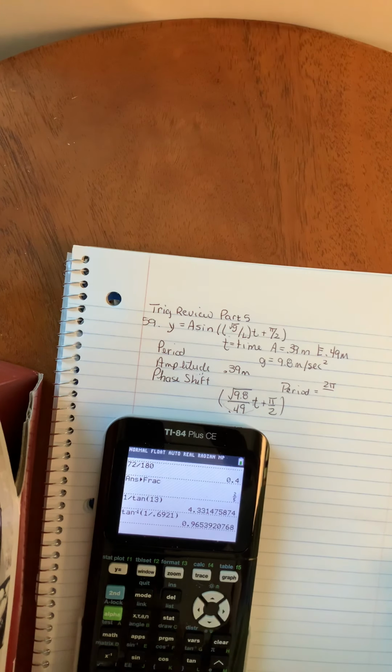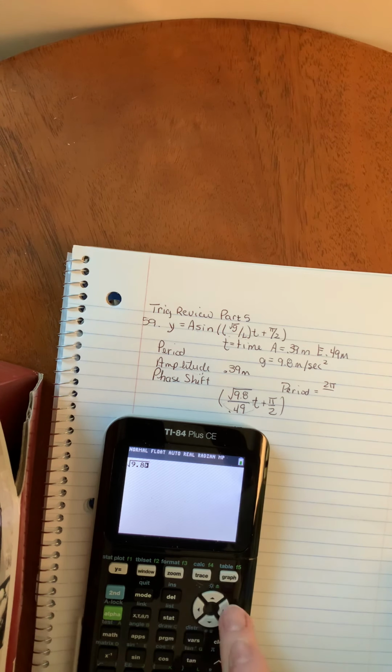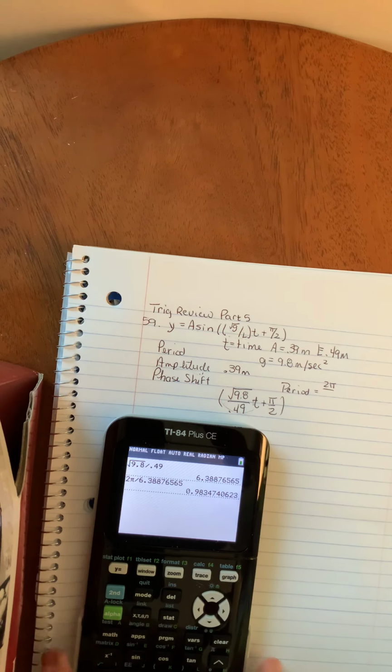We've got square root of 9.8 divided by 0.49. That's our number that's in front of t. Now I've got to take 2 pi divided by that. So 2 pi divided by this number up here. So let's do that.